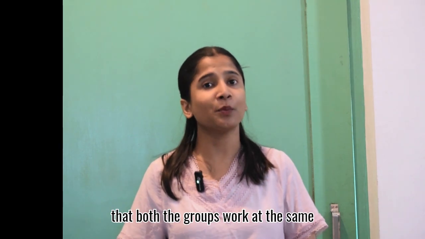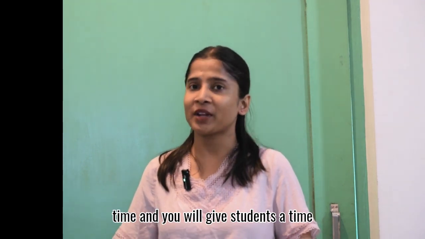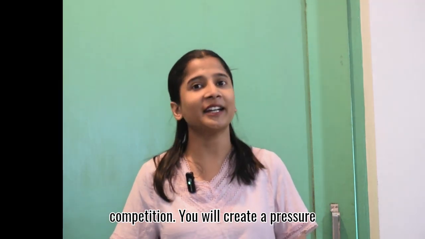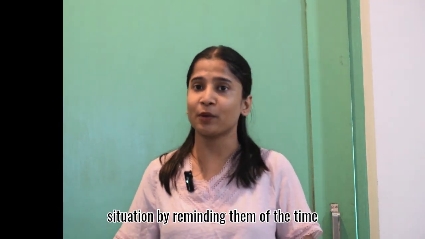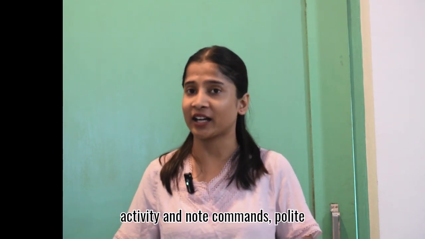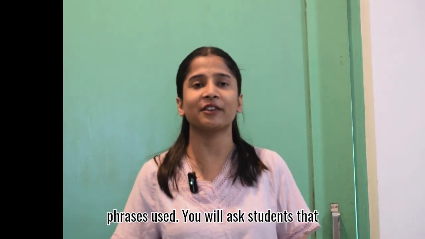You will ensure that both the groups work at the same time, and you will give students a time limit and make it sound like a competition. You will create a pressure situation by reminding them of the time left. You will observe how students interact with each other during the activity and note commands and polite phrases used.